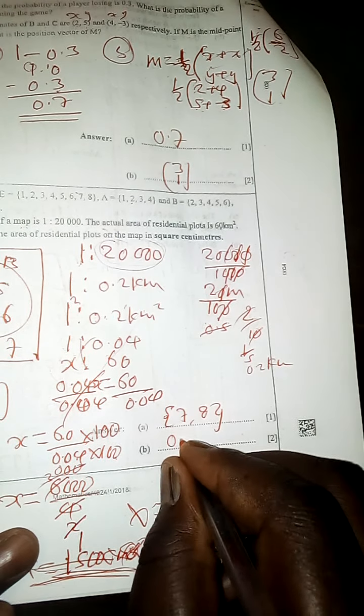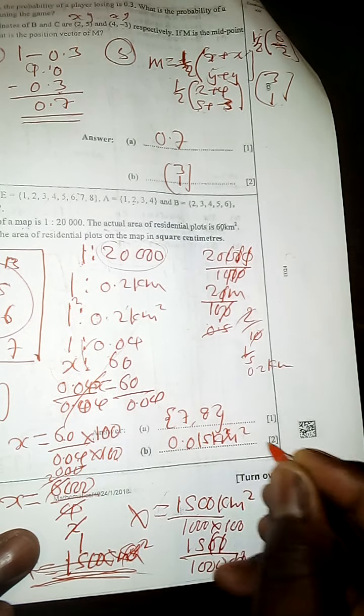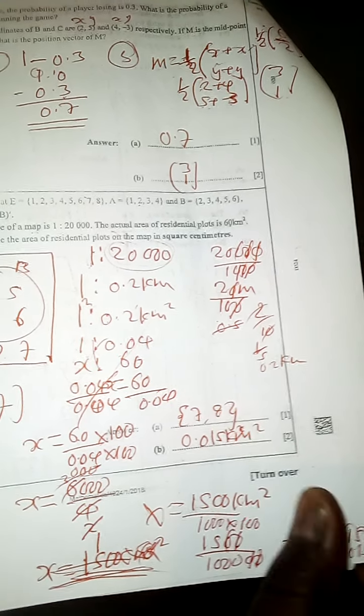So the final answer here will be 0.015 kilometer squared. This will be the final answer for this question.